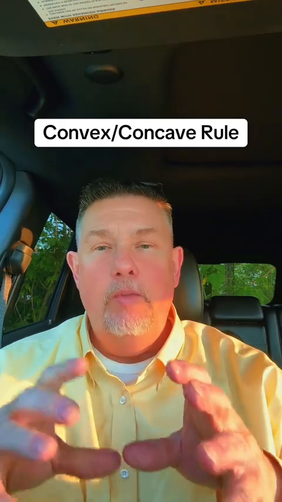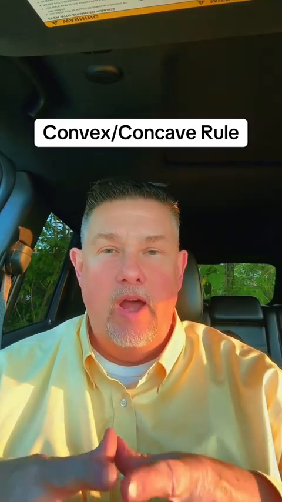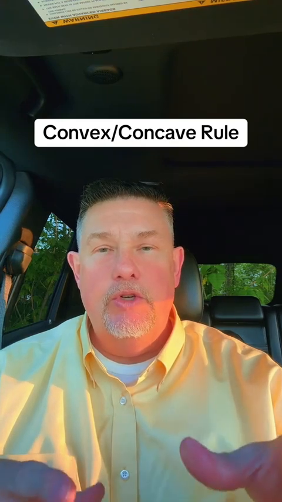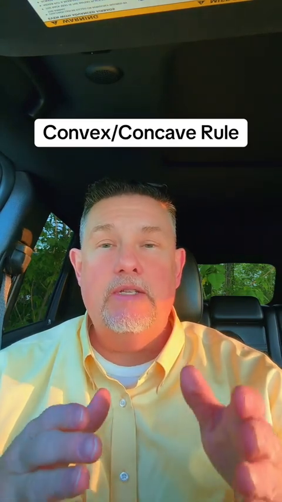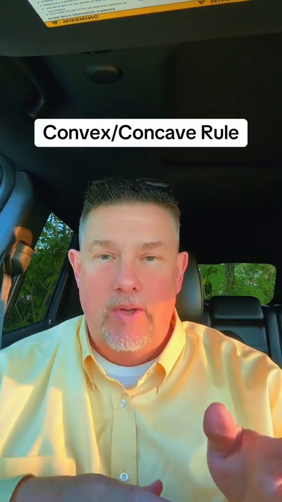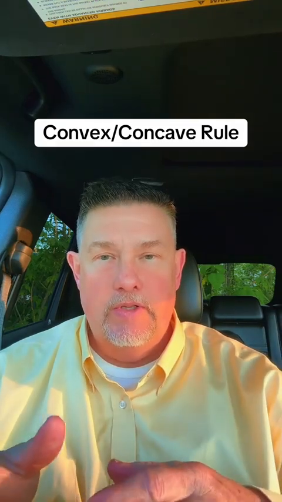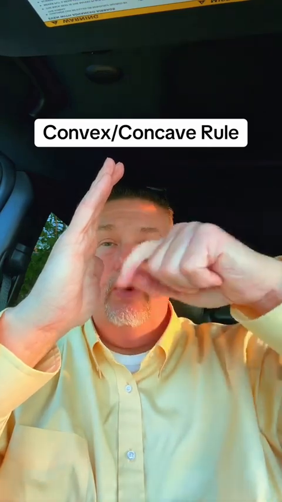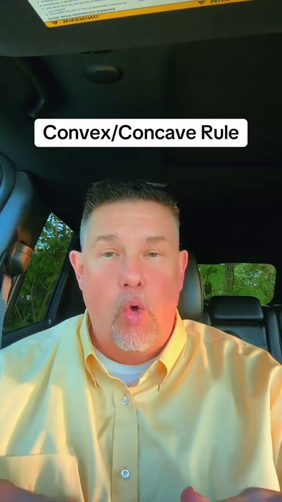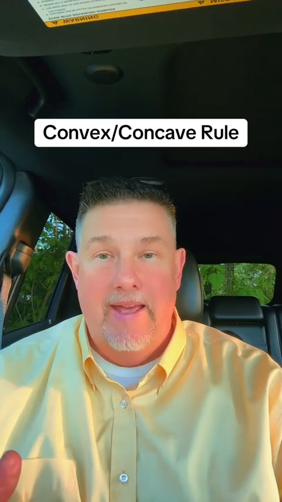When one bone moves on another bone, we use the convex concave rule to describe the arthrokinematic motion. Arthrokinematic motion is the movement of one joint surface on another joint surface. So in this particular case, the humerus can do various things relative to the glenoid. We typically think of arthrokinematics as roll, glide, or spin.